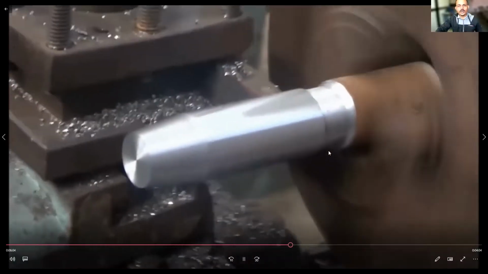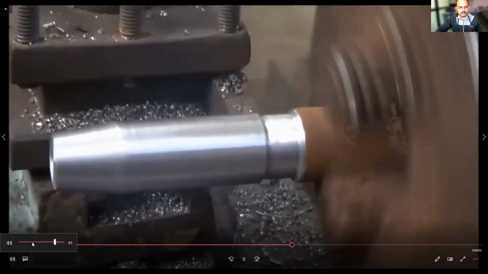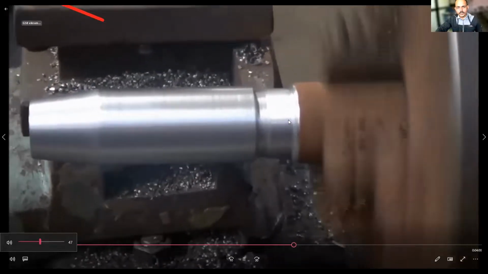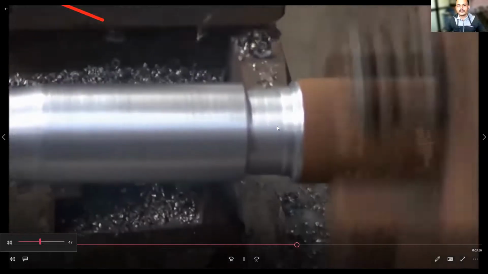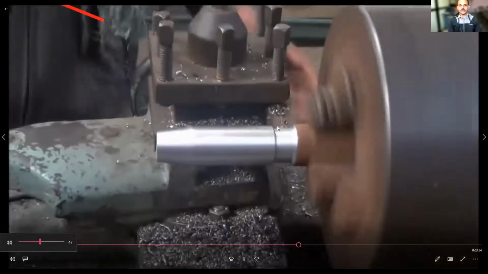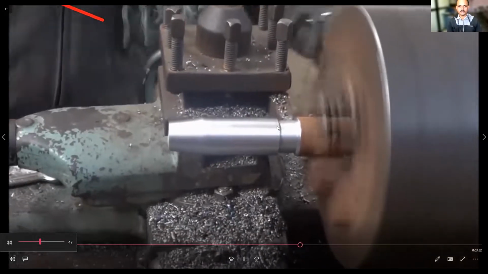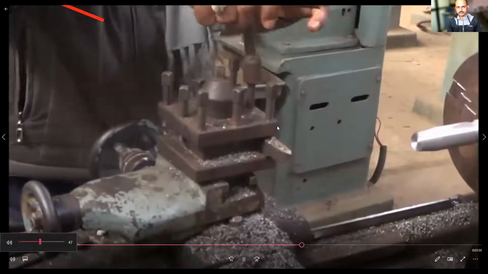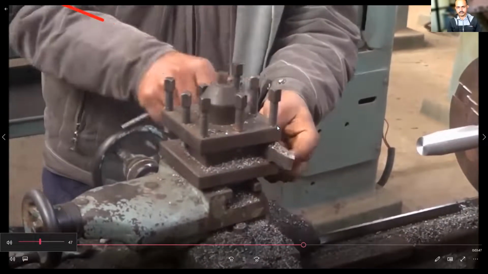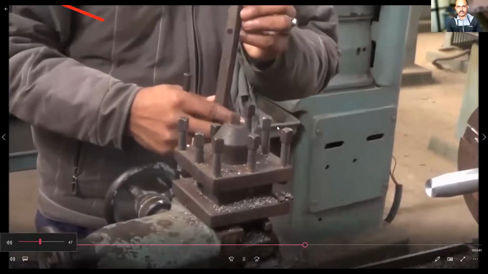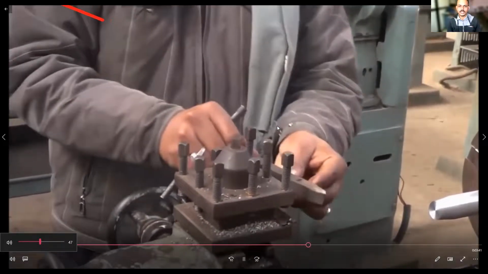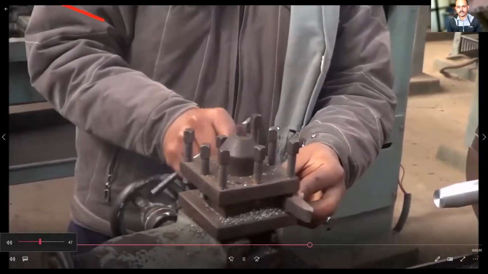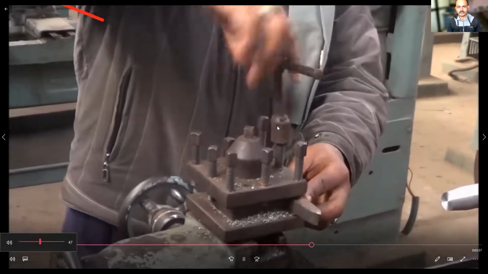This one is the grooving operation. In this operation, a slot is cut somewhere in the middle. So this operation is called the grooving operation. He removed the tool and is checking whether the tool is sharp or needs to be sharpened.